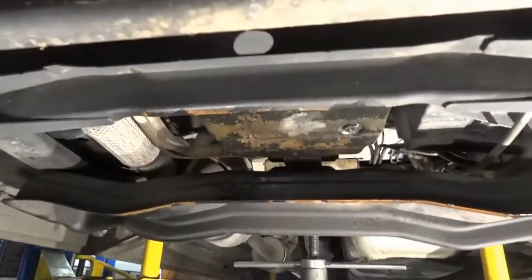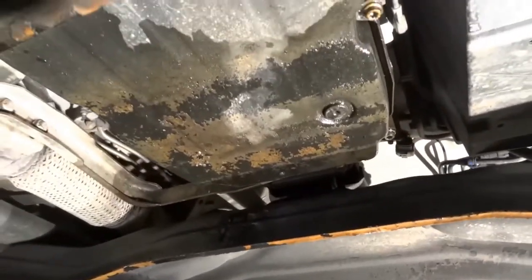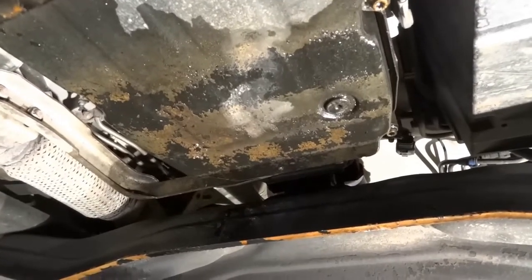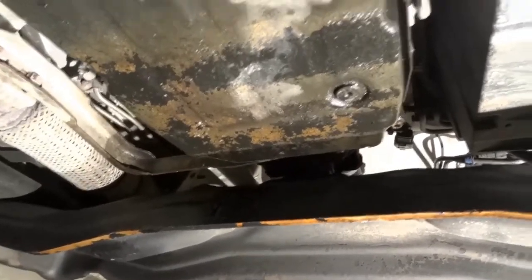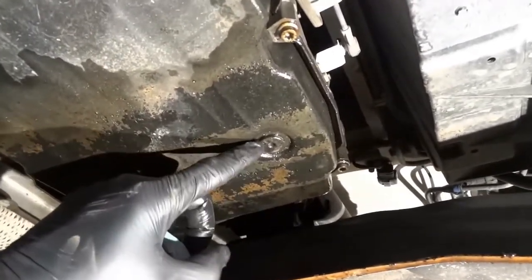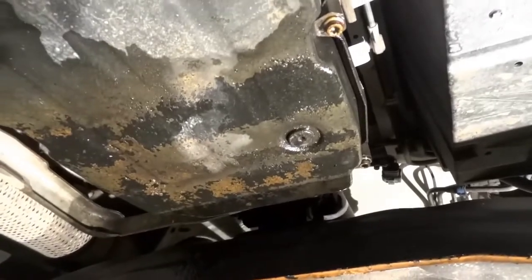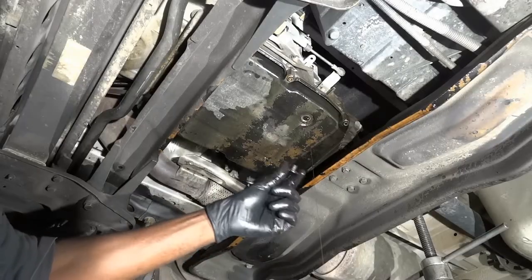So now let's undo the drain plug, and the drain plug is a 6mm Allen wrench. So we're gonna use an Allen wrench. It's a number 6 Allen wrench to remove the drain plug. So I already undid the drain plug.